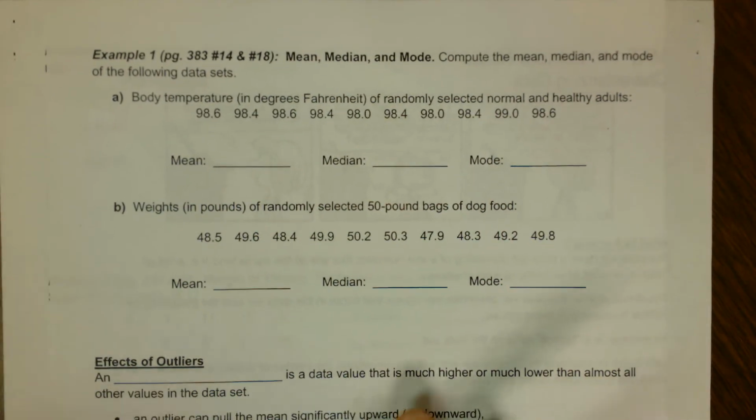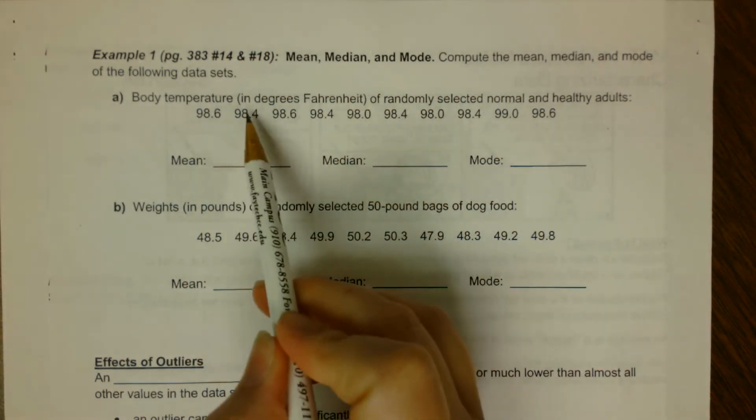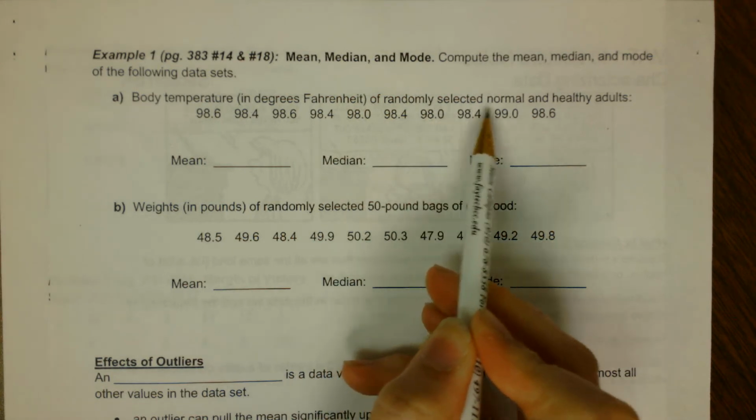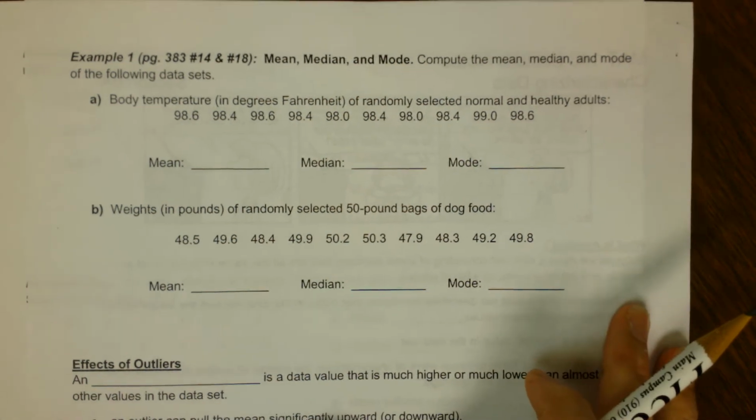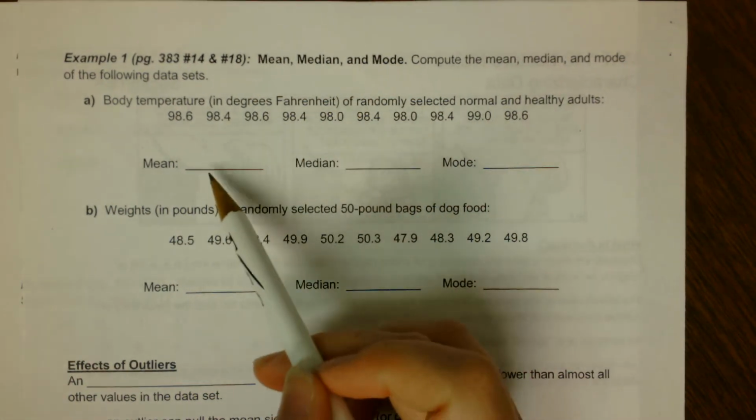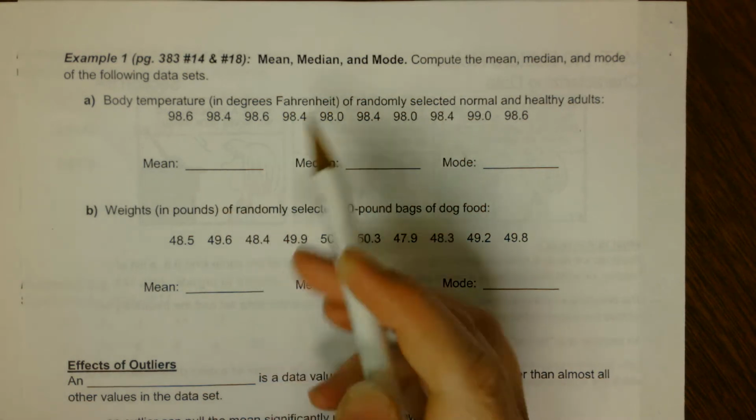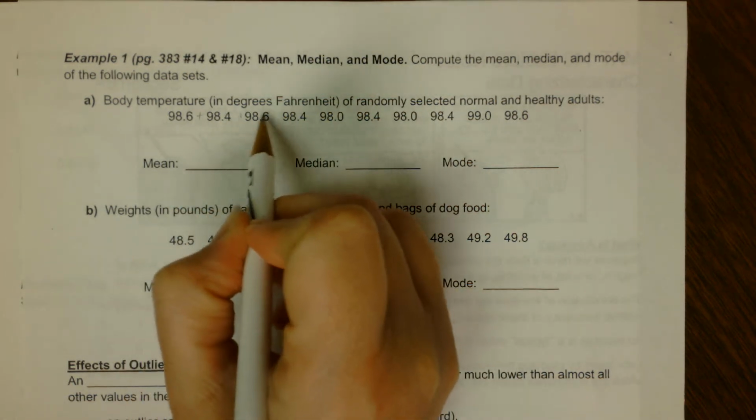Okay. So example 1, let's find the mean, median, mode of the following data sets. So part A, we have body temperature in degrees Fahrenheit of randomly selected normal and healthy adults. So we have 1, 2, 3, 4, 5, 6, 7, 8, 9, 10 values. So to find the mean, we're just going to add them all up.